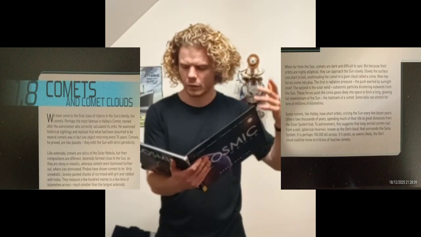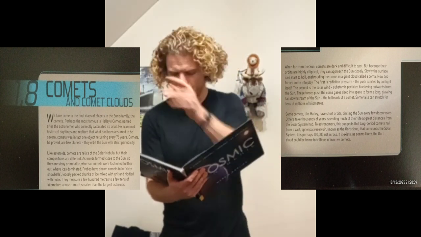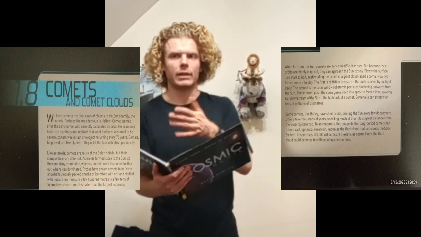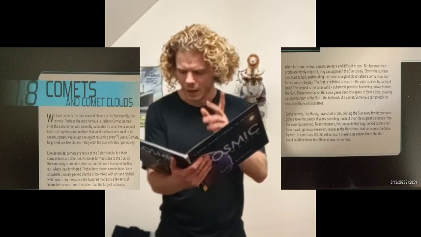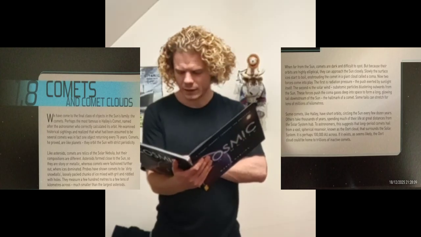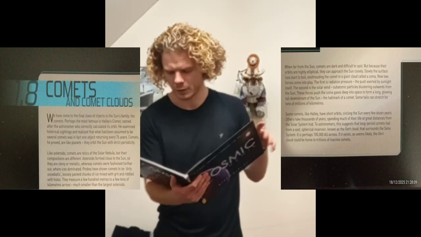These are subatomic particles blustering outwards from the Sun, pushing the tail behind it. That's why they're known as shooting stars, and that is a hallmark of a comet. And it is the assumption that some are back out where the Oort cloud is, which is 100,000 astronomical units across.